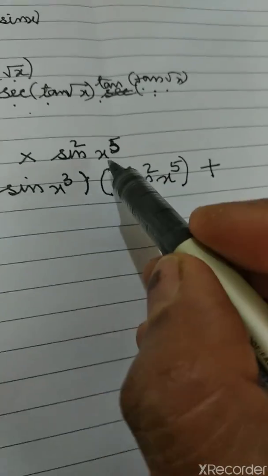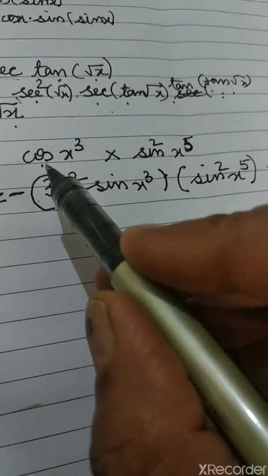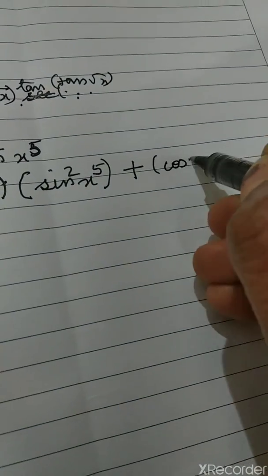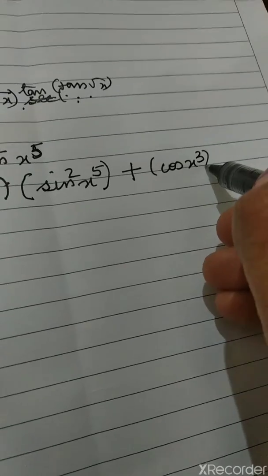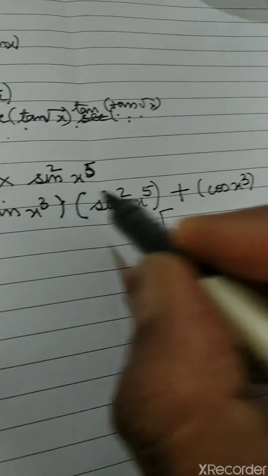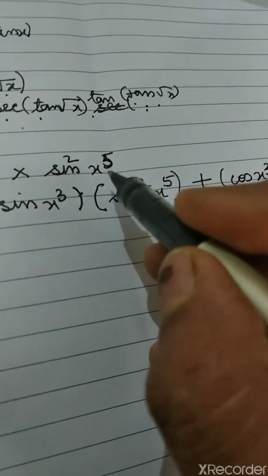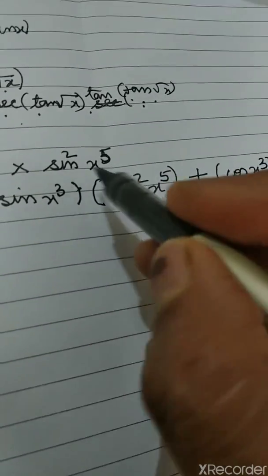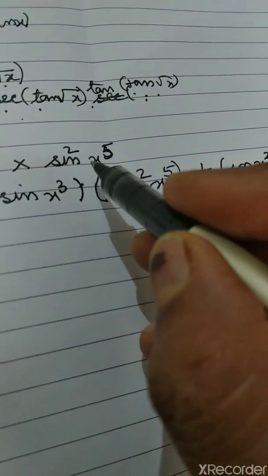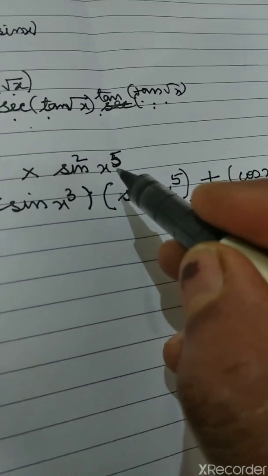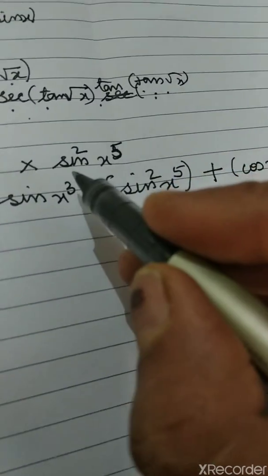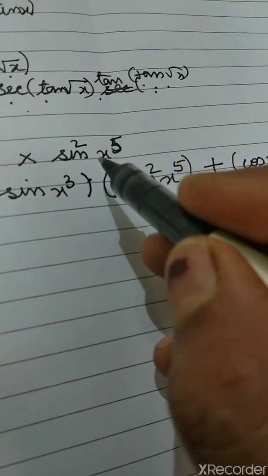The second function is to be differentiated, keeping the first function as a constant. So we'll put this in a bracket. It is cos of x cube. Now for the derivative of the next function, that is sine square x to the index 5. Again, read the function. The function is read as square of. So it's an algebraic expression that we are reading first, square of.